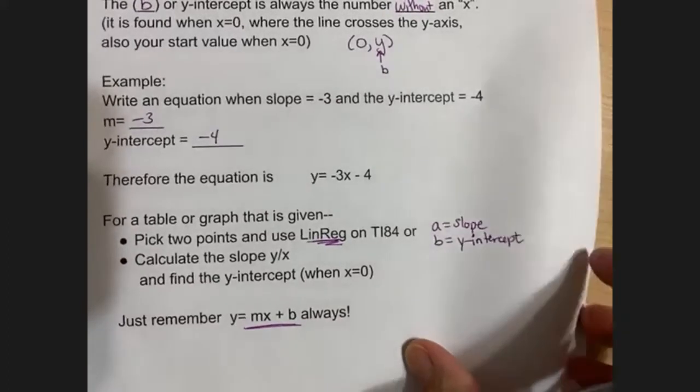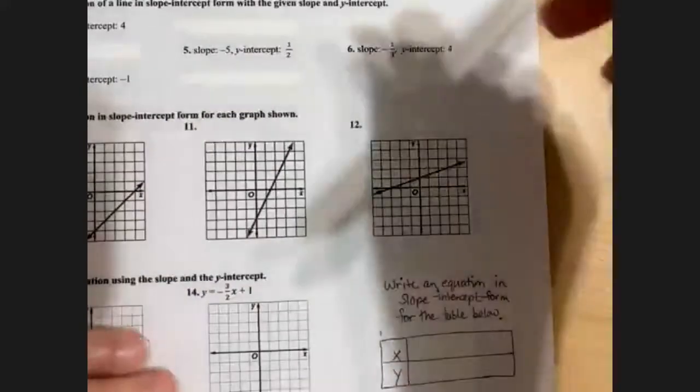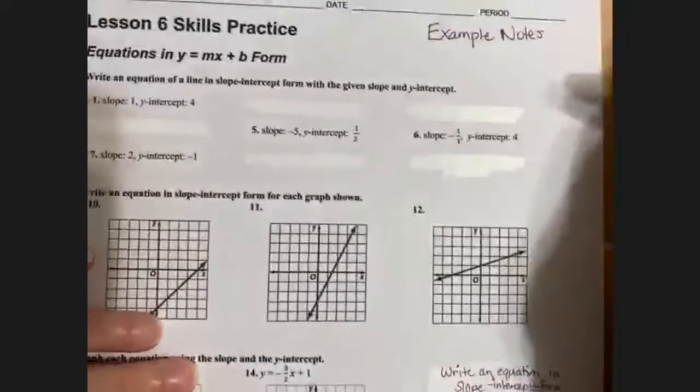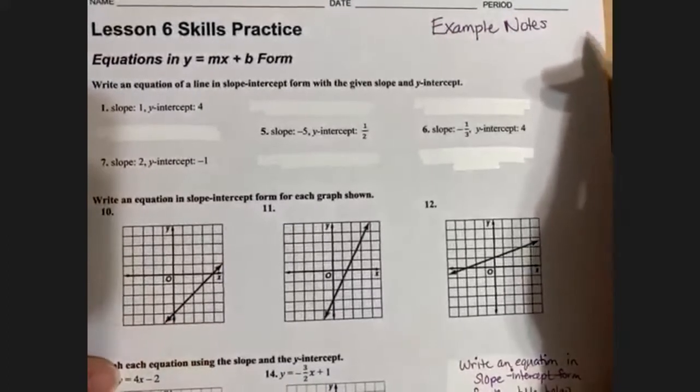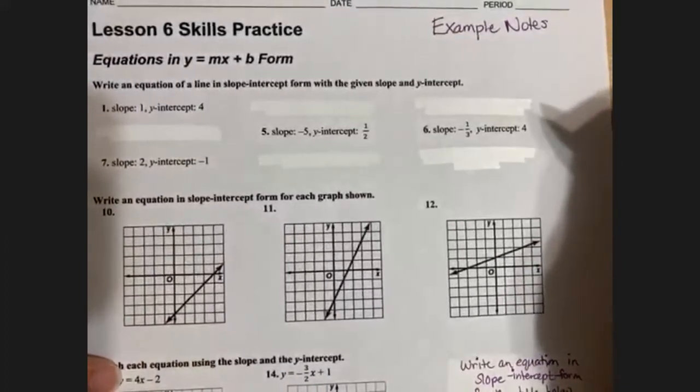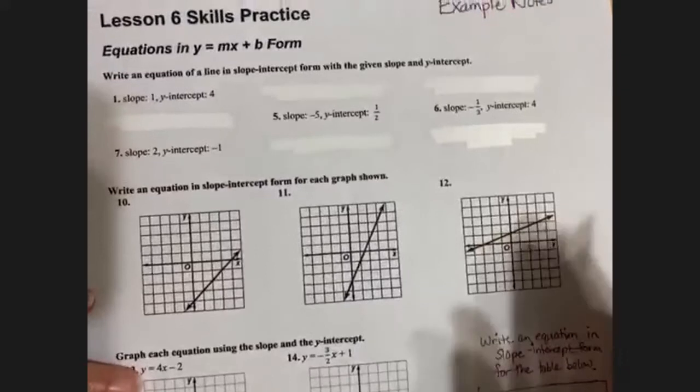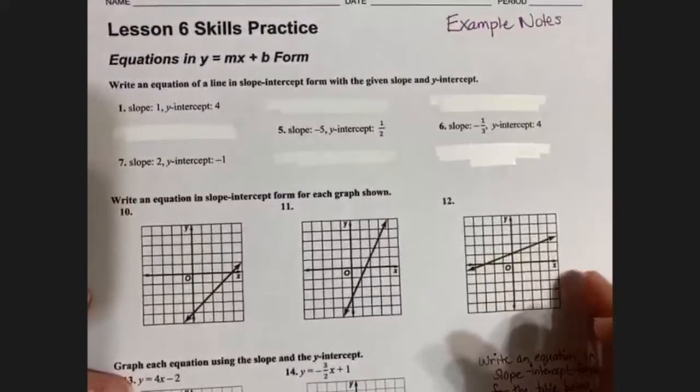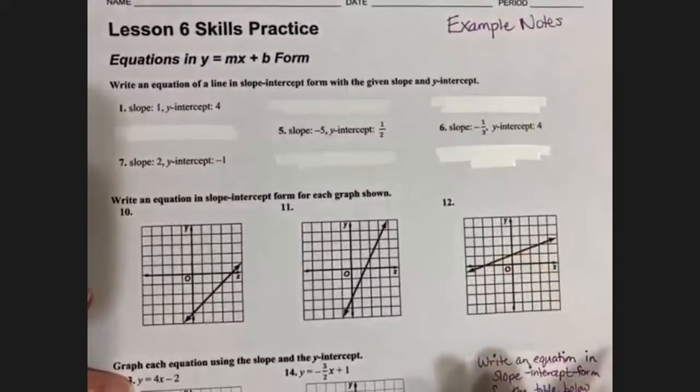And some of you like to stop your notes right now and not keep watching. I highly suggest you watch, especially those of you at home who should be watching this to help you with the classwork. So we've got the form y equals mx plus b. And I'm going to attach these example notes for you as well, so if you want to follow along, you can. I would not glue these into your journal.